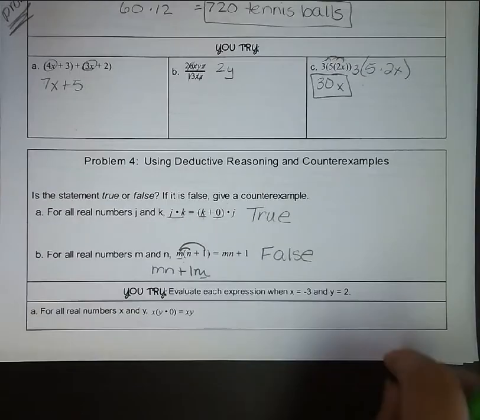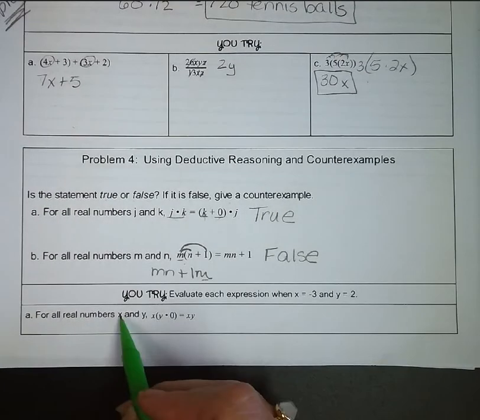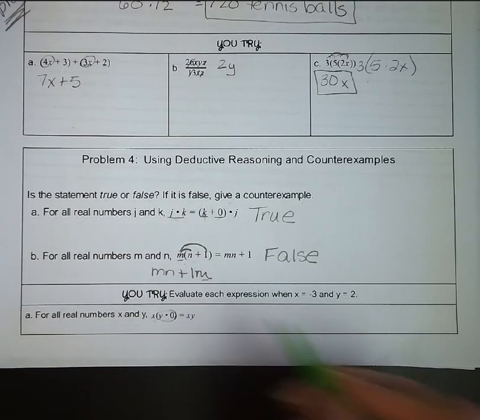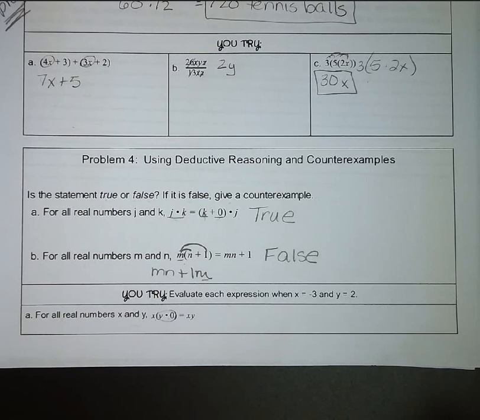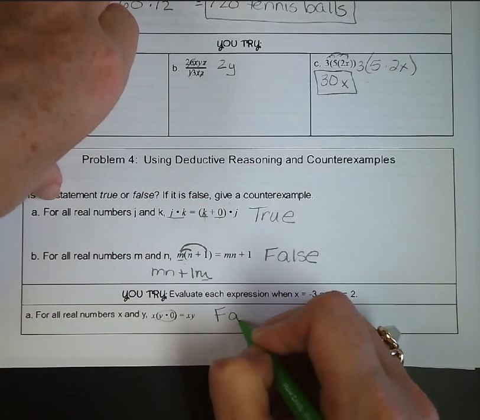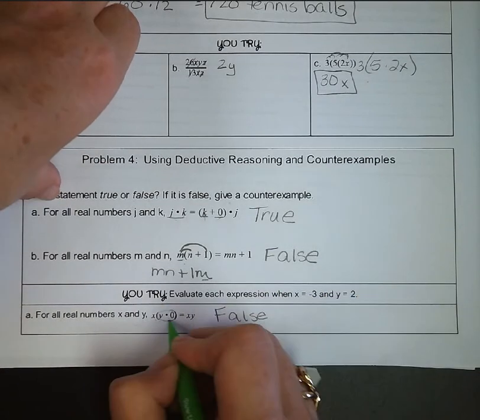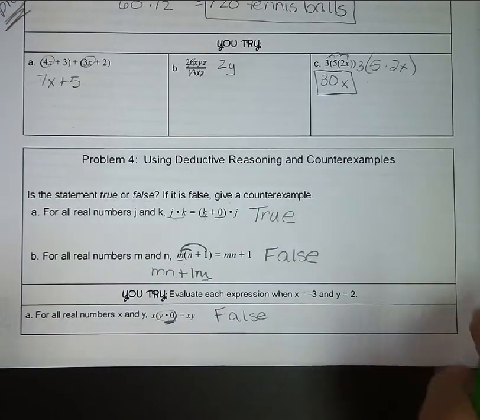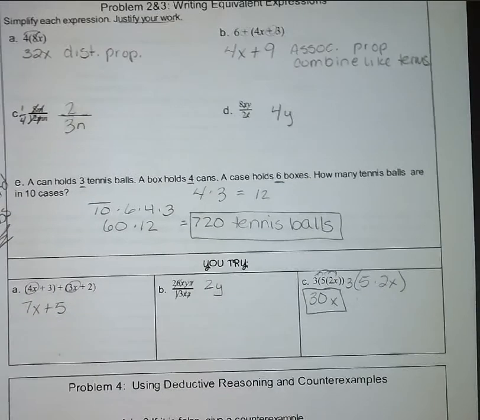So why don't you guys give it a shot? We've got an example here in the bottom. For all real numbers x and y, x times y times 0 is equal to x times y. Give it a shot and see what you think. It is false because anything times 0 is going to be 0. 0, thank you. My hero, 0.